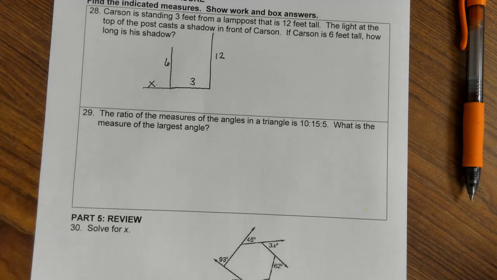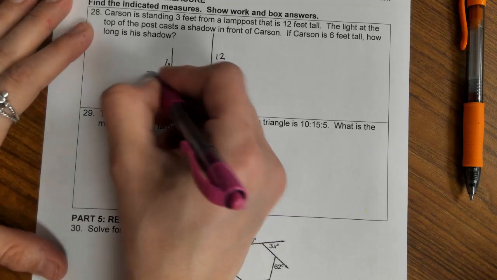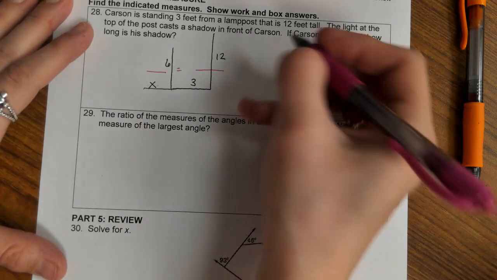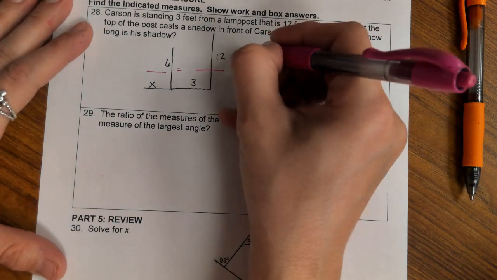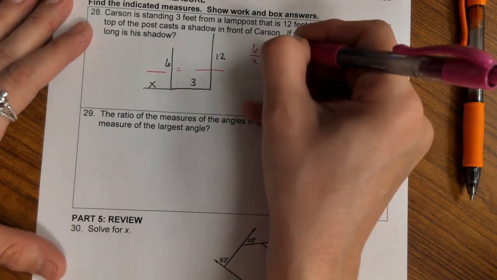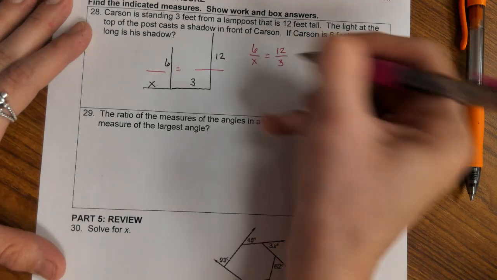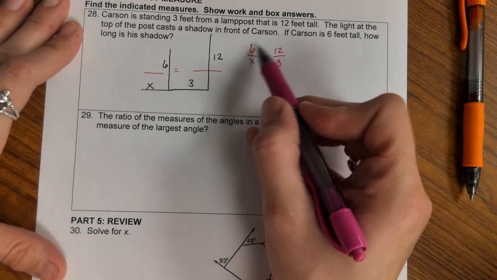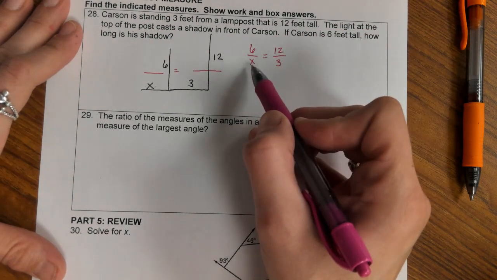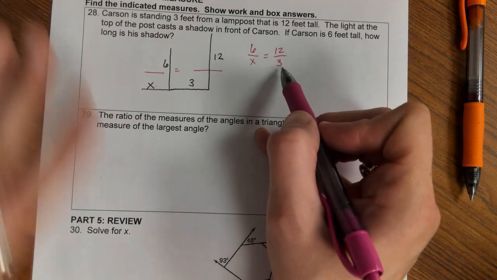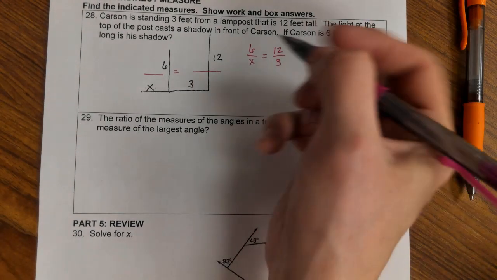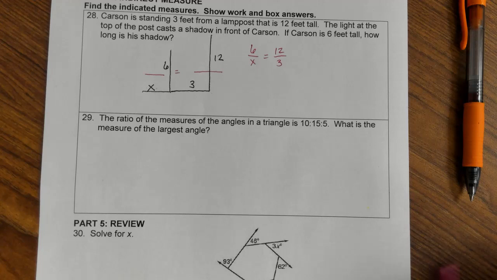Whenever you draw your own indirect measurements, like the shadows and whatnot, you have your proportions looking directly at you. So we can do 6 over x is equal to 12 over 3. A lot of you are going to wonder, how do I get from 6 to 12? Multiply by 2. So x multiplied by 2 would get 3. We can go the other direction and divide, or do our proportions.